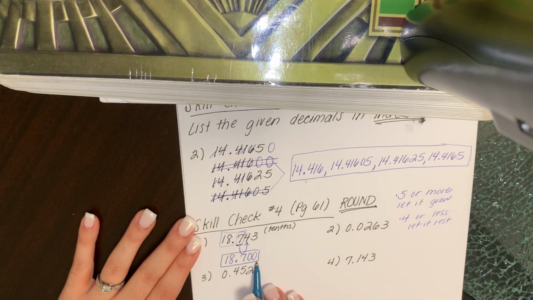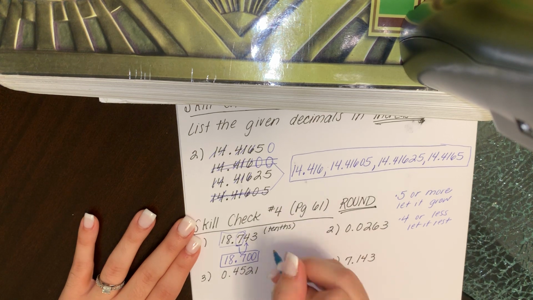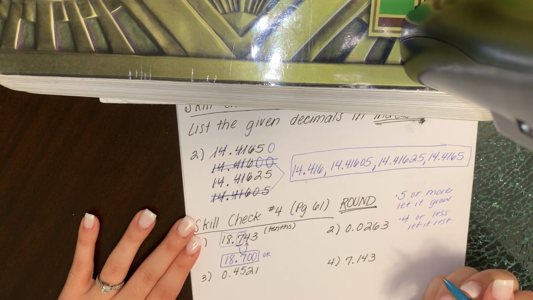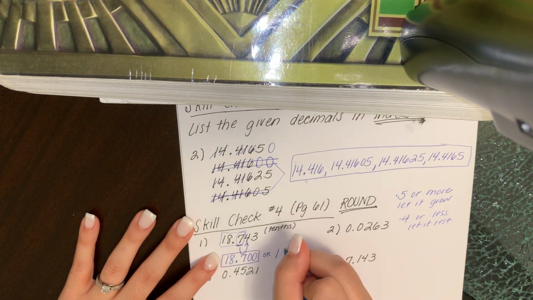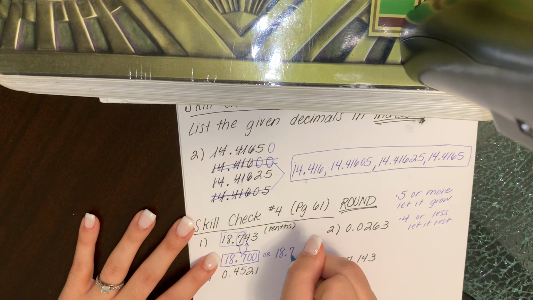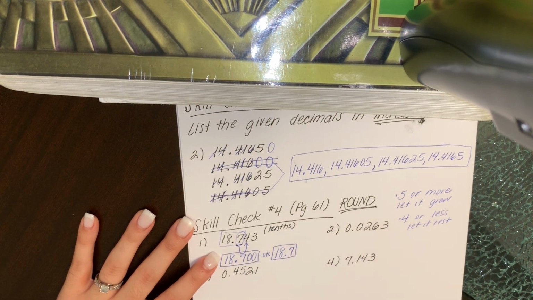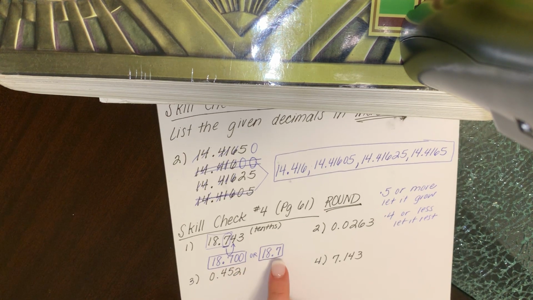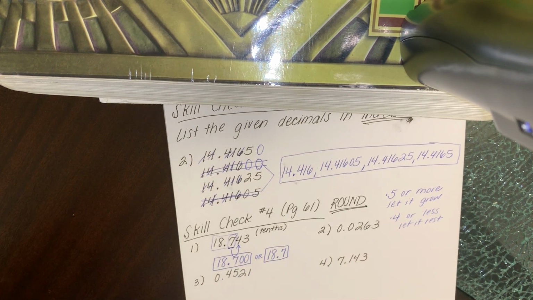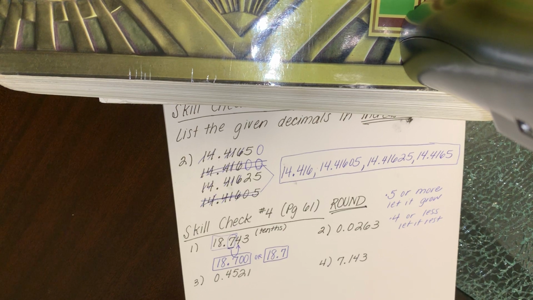Now, Mrs. Elliott, is there another way of writing this? Yes, there is. Another way that I can accept is, remember, do I really need the zeros in the back? Nope. You can actually just write this as 18.7. So 18.7. Either answer is correct. So don't feel like you have to get rid of the zeros at the end, okay? Let's do the next one.